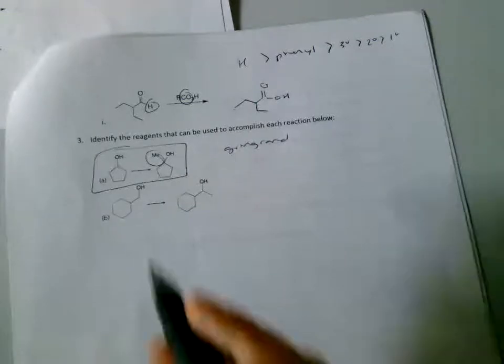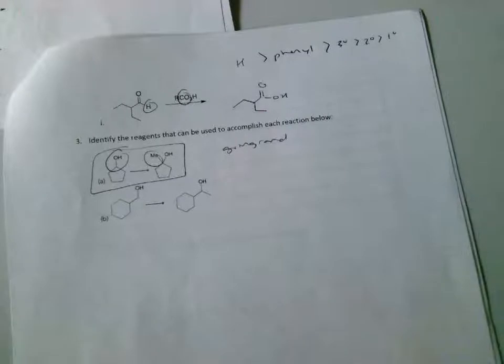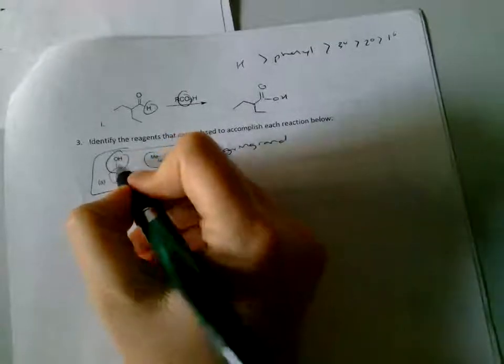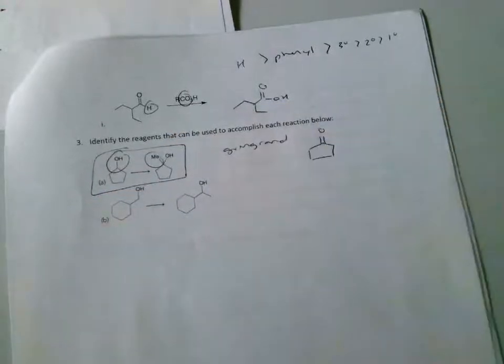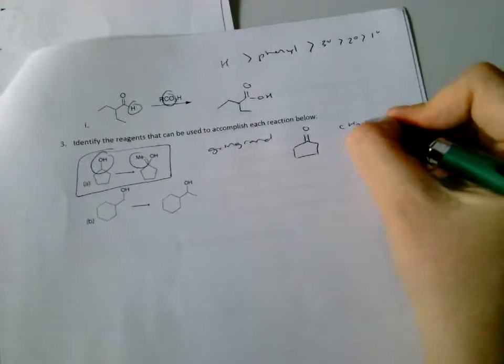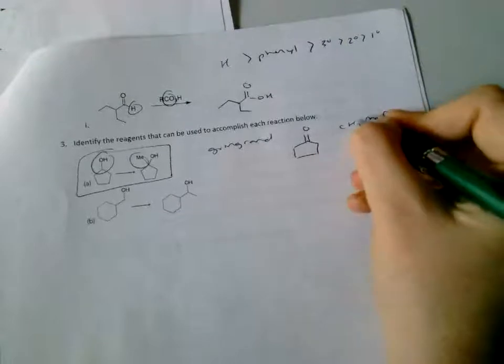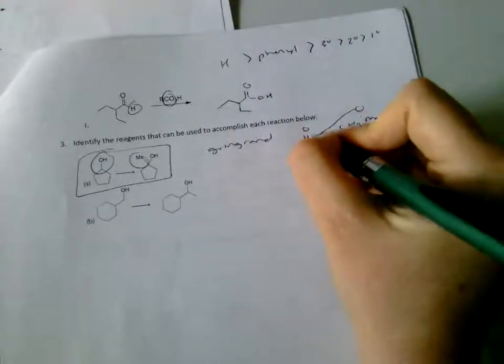And in this case, we have a secondary alcohol, so we can use any oxidizing agent, KMnO4, PCC, Jones reagent, any of those, to turn this into this. And then you can do a Grignard reagent, that's CH3MgBr. Remember, Grignards are really good at making new carbon-carbon single bonds.